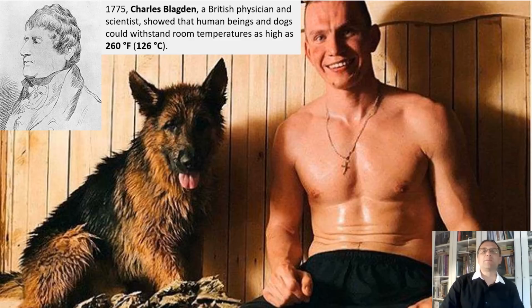Over 100 years before Walter Cannon introduced the term homeostasis, Charles Blagden, then Secretary of the Royal Society of London, proved that he was one of the most persuasive people on earth. He managed to talk two friends into joining him in a small room in which the temperature had been raised to 260 Fahrenheit, which is 126 Celsius.